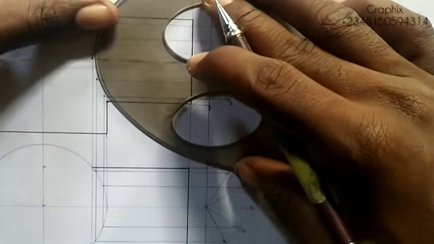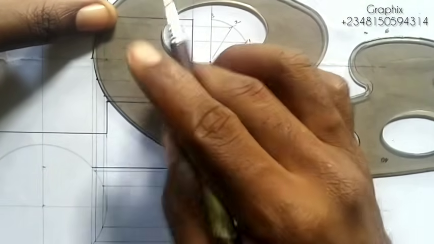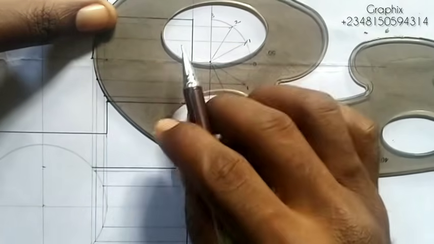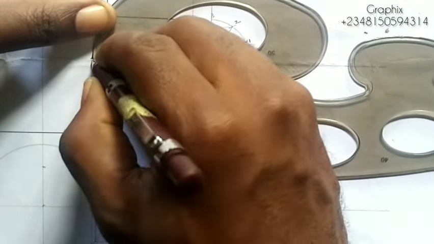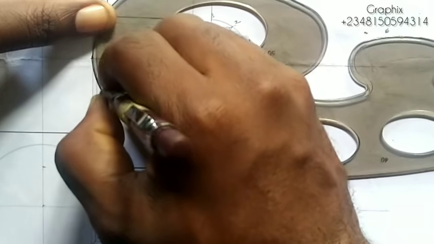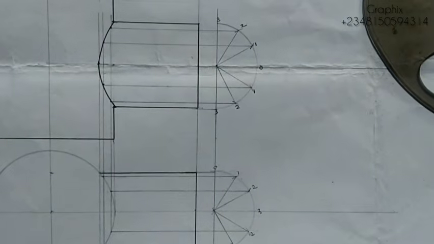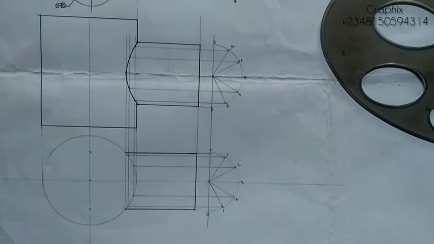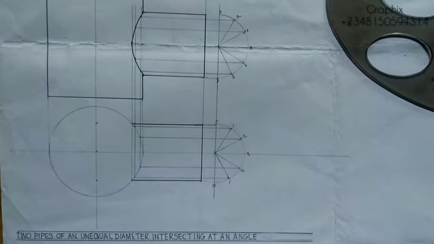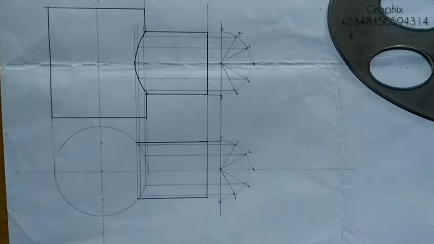So I'm going to draw my arc. So this is what we're asked to draw. So this is my interpenetrating arc of the circle, of the two pipes joining together.